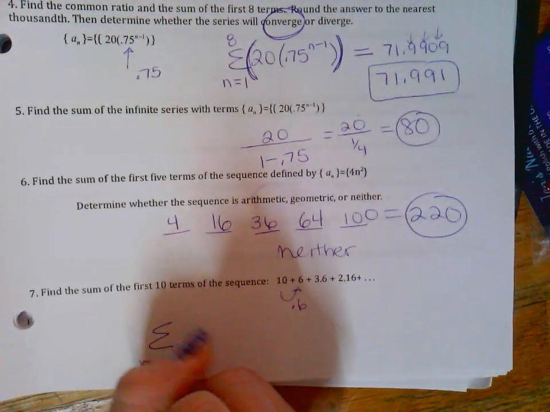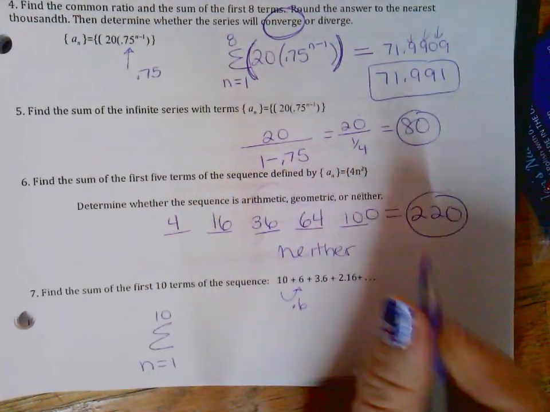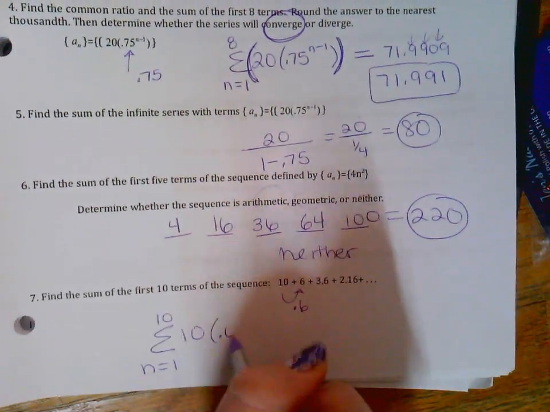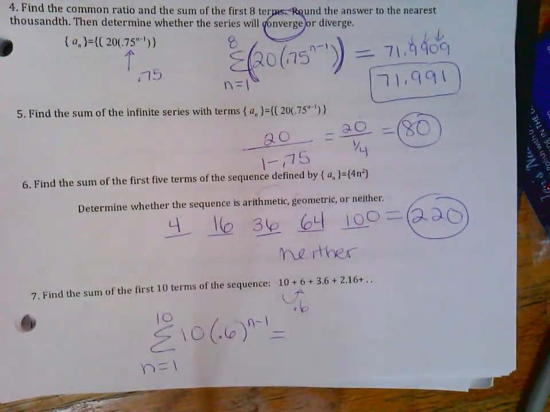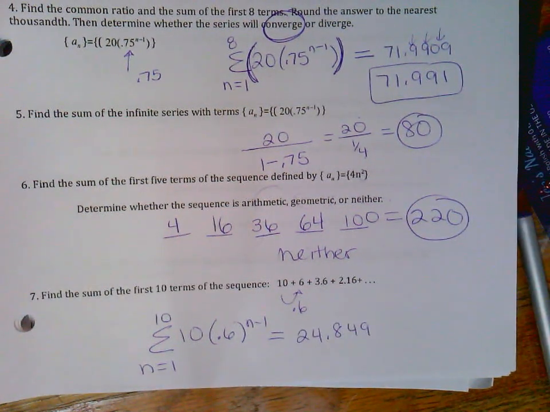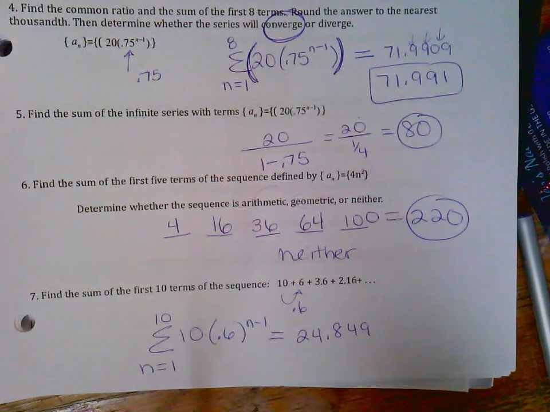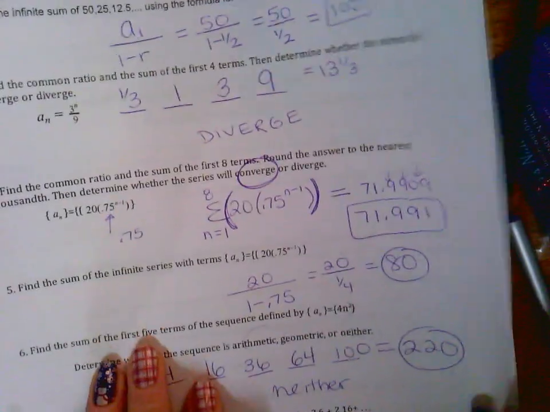The sum n goes from 1 to 10. My starting value is 10, and I'm multiplying by 0.6 to the n minus 1 power. So I'm going to do that on my graphing calculator on my computer. You were going to try it. So mine came out to 24.849 or 24.85. Okay.